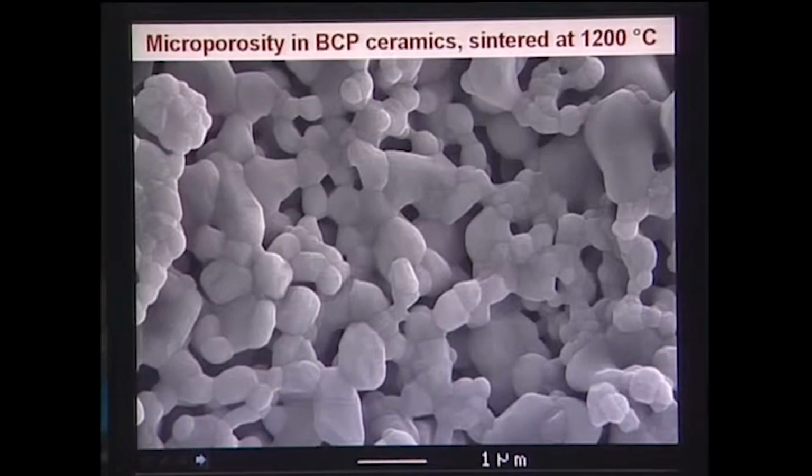So the volume fraction of the porosity in this particular case should be less than when it is sintered at 1050 degrees Celsius. Here you can see that these are the porosity, and there is a long channel of pores here, and these are the porosity here, and they are in different places.